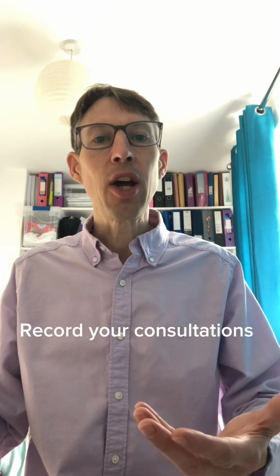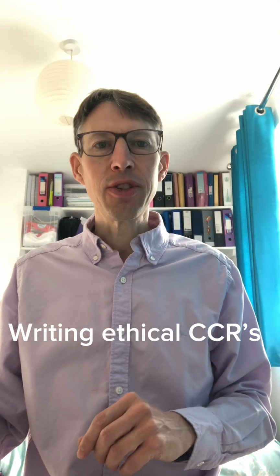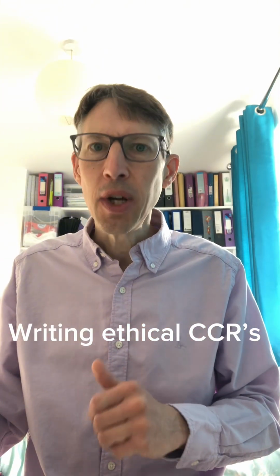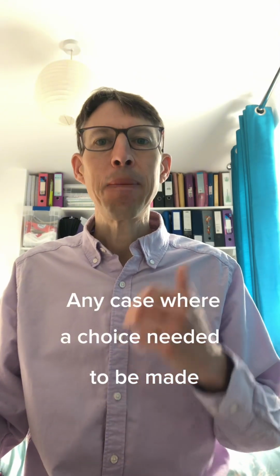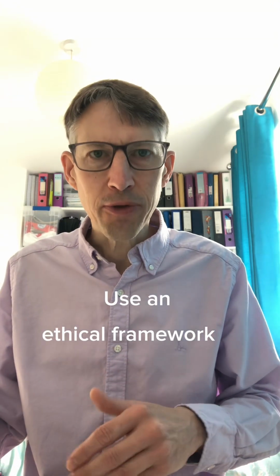Two good ways to improve your ability to do this are to record your consultations to be able to analyse them with your trainer. The other is writing your recollections of the consultation in a clinical case review to analyse what happened and why. You don't need to have a serious ethical situation to use the ethics capability. Any case where a choice needed to be made can be analysed using an ethical framework. Ethical frameworks divide the problem up, making it easier to analyse, and I use two ethical frameworks.